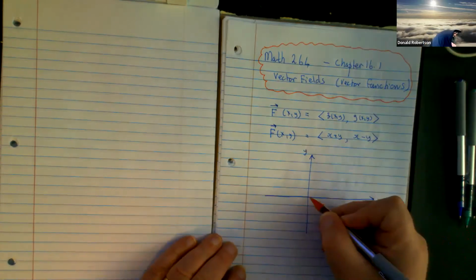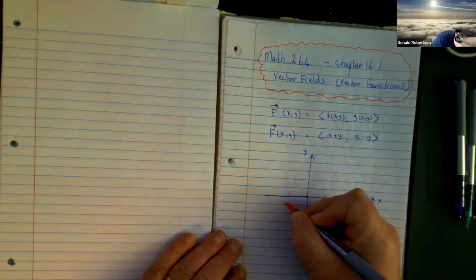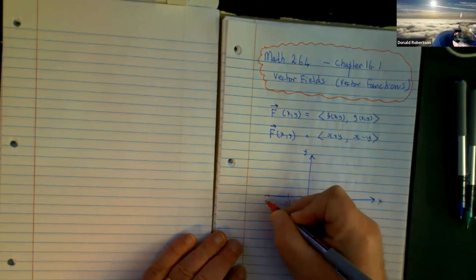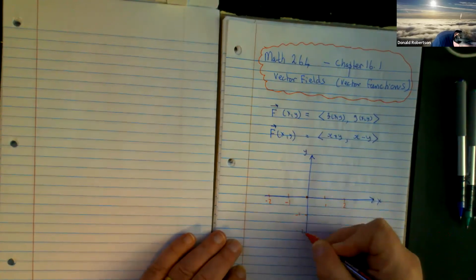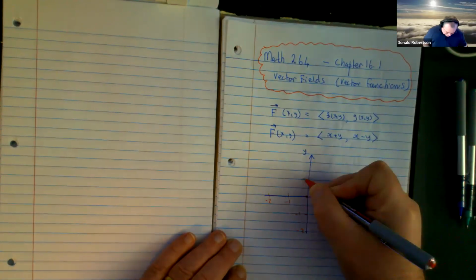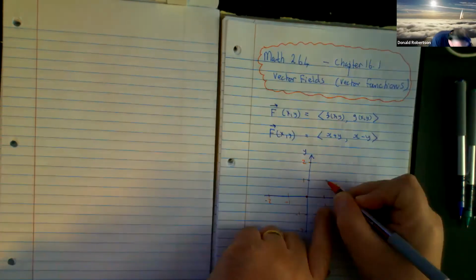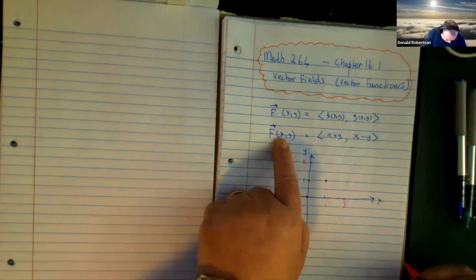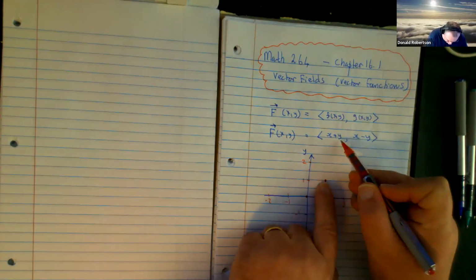What you can imagine is that at every single point in 2D space, every X and Y that you could possibly pick, the answer is going to be a vector. So for instance, if I choose the point (1, 1), at the point (1, 1) what I will get is the vector (2, 0).